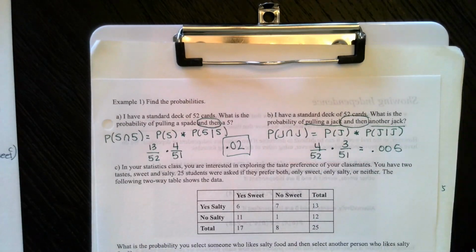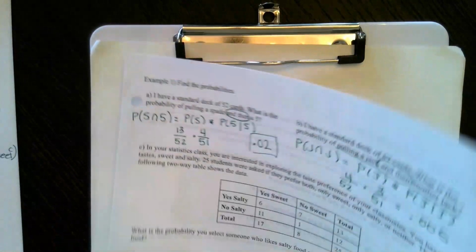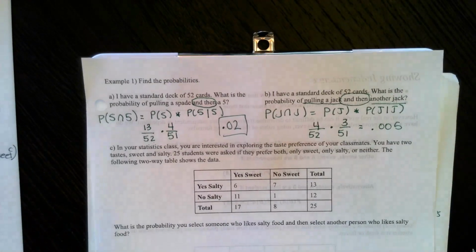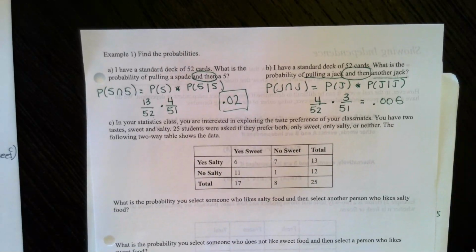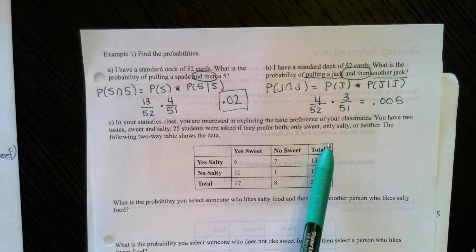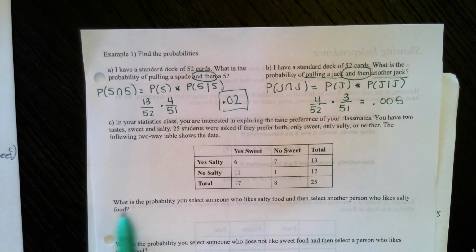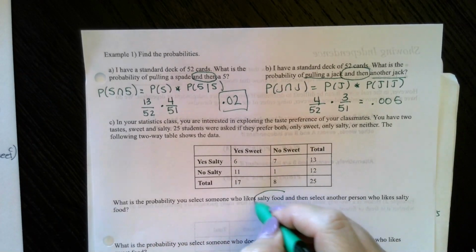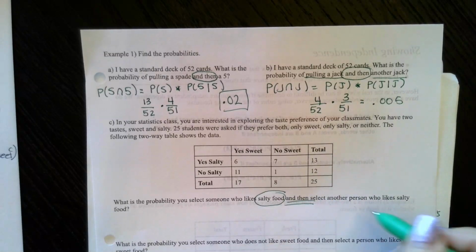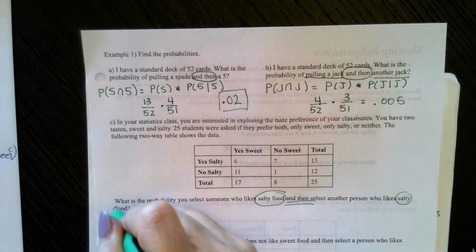Okay, so here's our sweet and salty table from last class, but we're going to mix it up a little bit. Okay, so we have this sweet and salty, same table that we had last time. So the question this time says, what is the probability you select someone who likes salty food and then select another person who likes salty food?